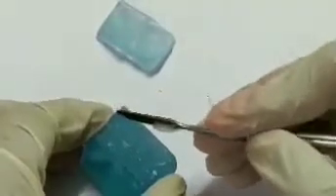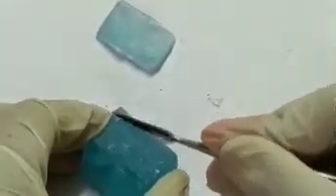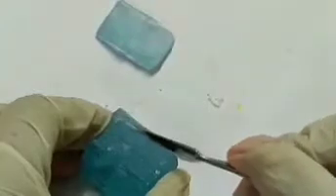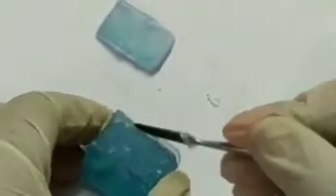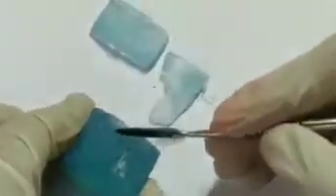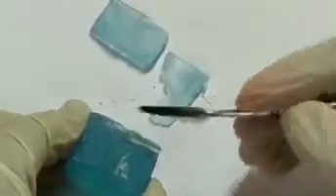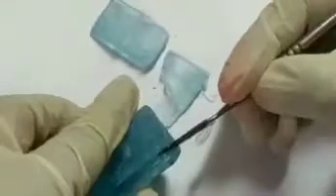The excess wax is removed beyond the outline buccolingually, and we have to uniformly remove it.